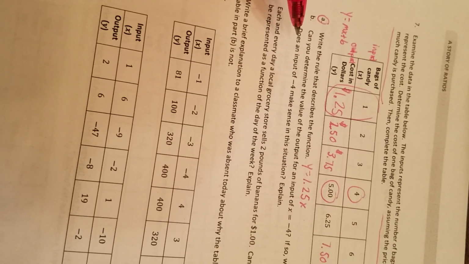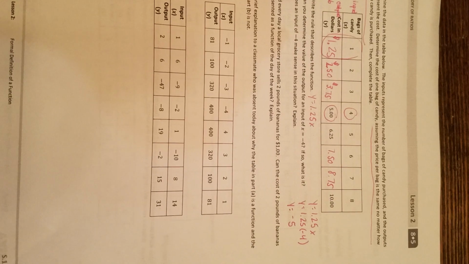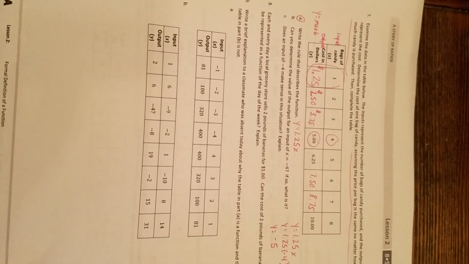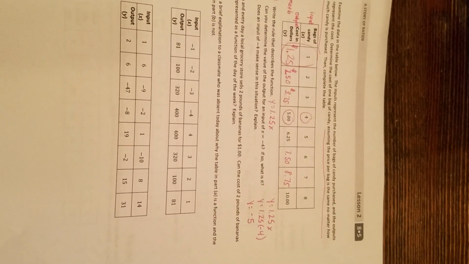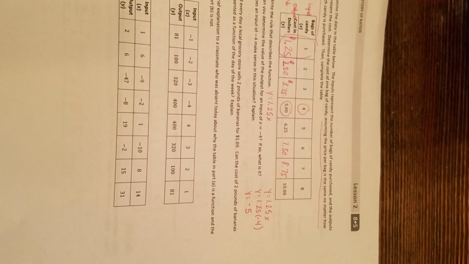So I completed part B, but in part C it asks, does that make sense in this situation? So does it make sense to buy -4 bags of candy and pay -$5? No, definitely not. So there are restrictions on this problem. We know we can't buy negative bags of candy because it doesn't make sense in the real world.